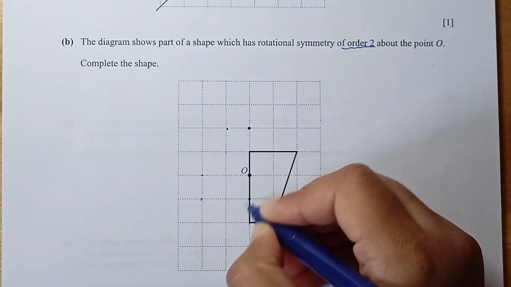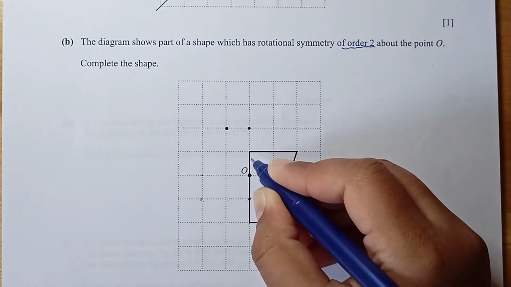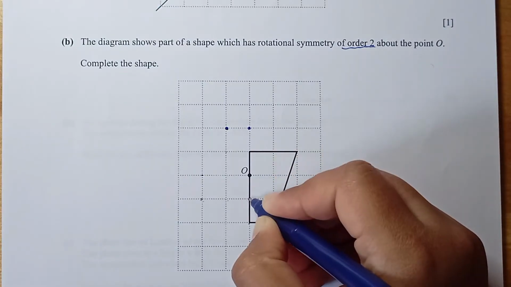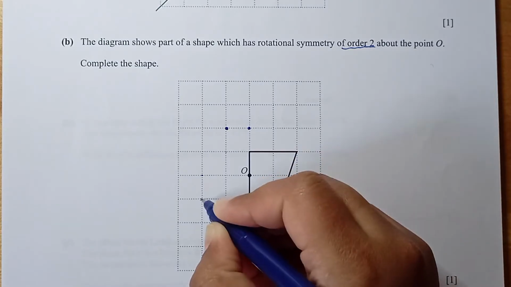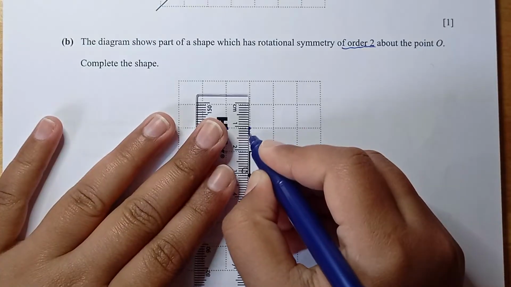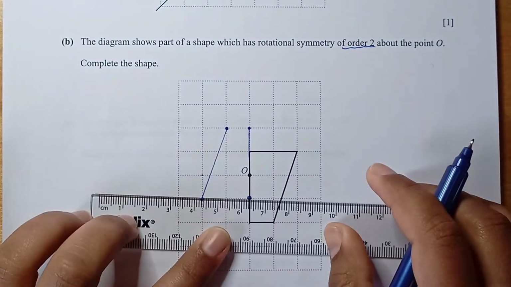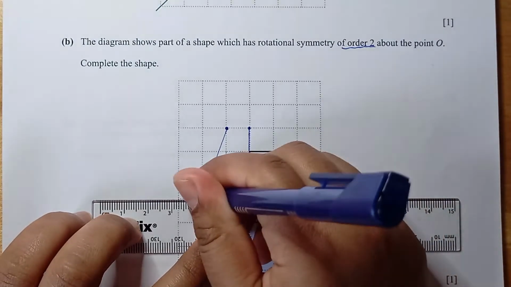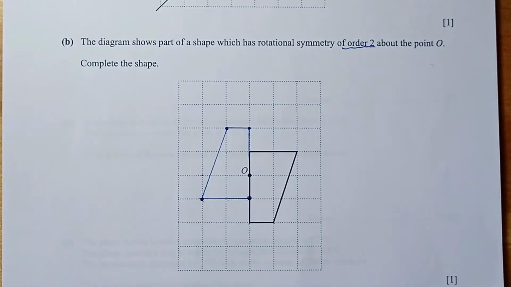Okay, and this 1, 2, and 1. So 1, 2, and 1. Okay, and what would be this point? It's just 1, so this point. So 1 and 1, 2. So 1, 1, 2, this point. So let me draw the remaining shape. So this has a rotational symmetry of order 2 about the point O.